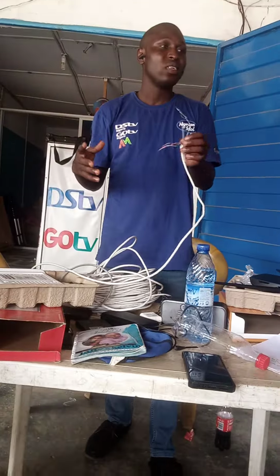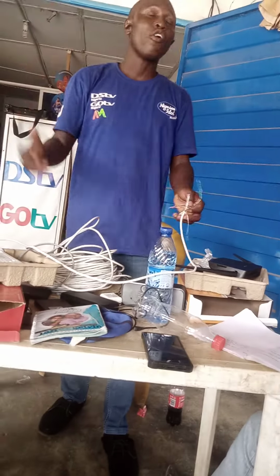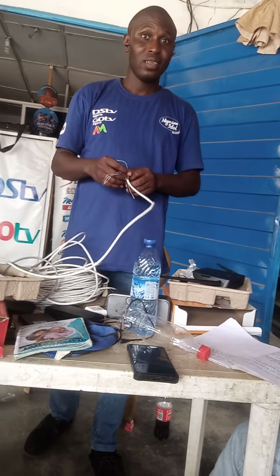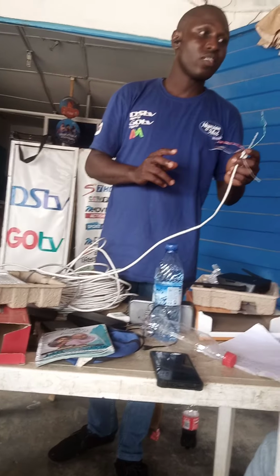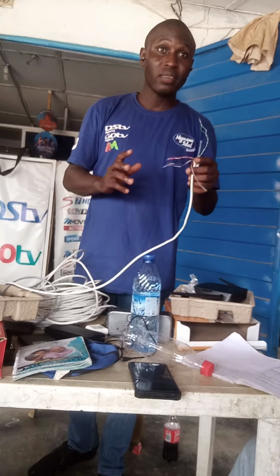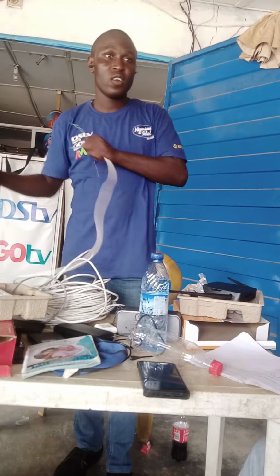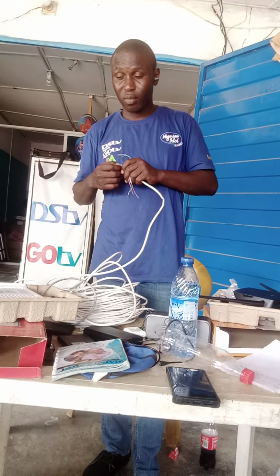The signal loss is very minimal, and it can conduct higher signal. Hope you guys get what I'm saying. But Cat 7 is not yet common in this side of the world because it's very expensive. Can I move on?